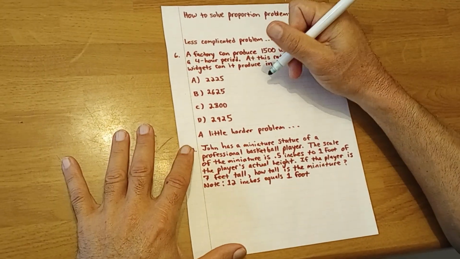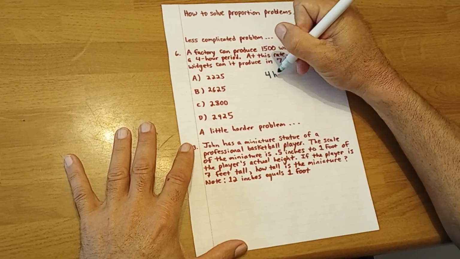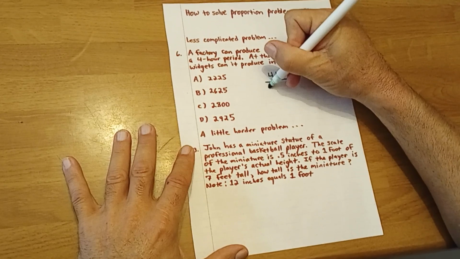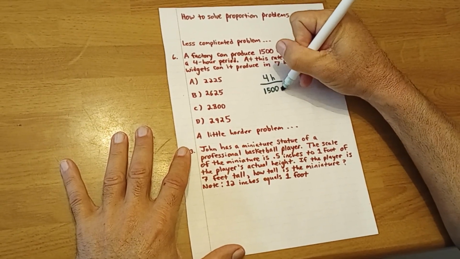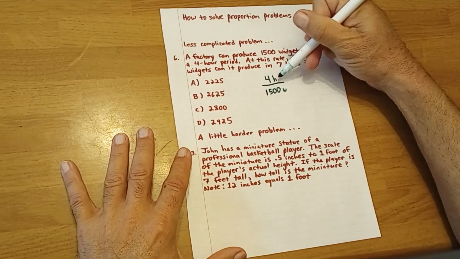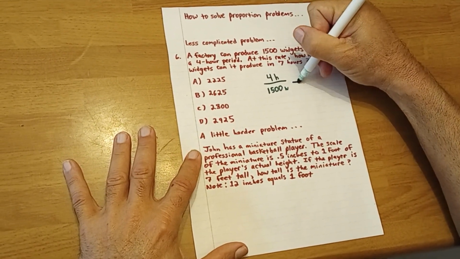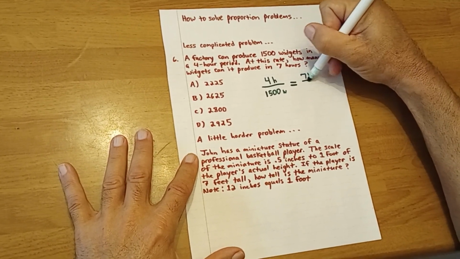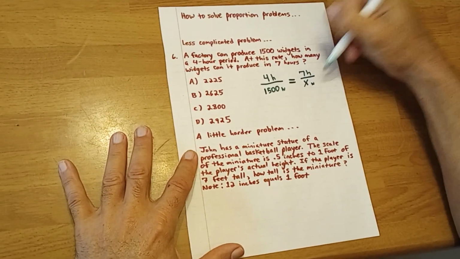For example, if we say here 4 hours, in 4 hours we can produce 1,500 widgets. So 4 hours is to 1,500 widgets as 7 hours is to X number of widgets.